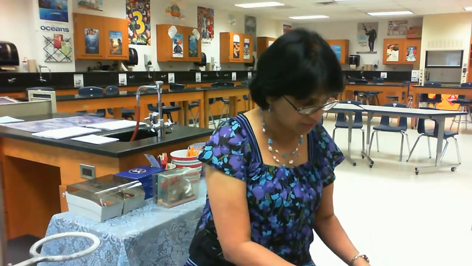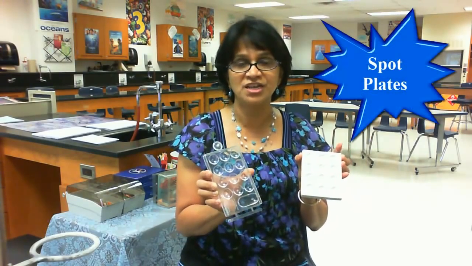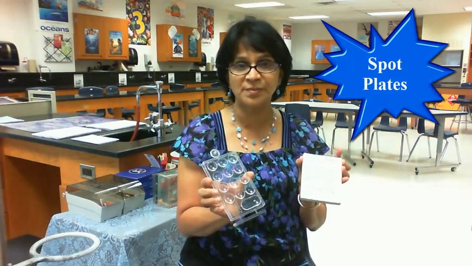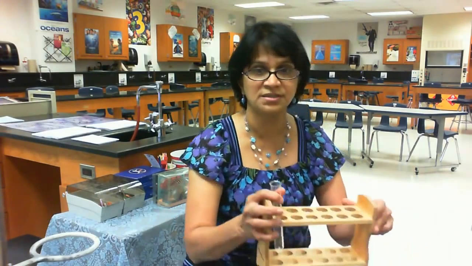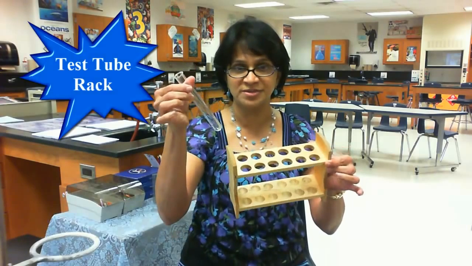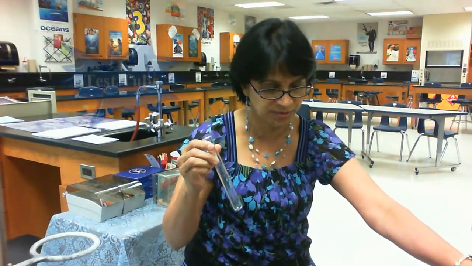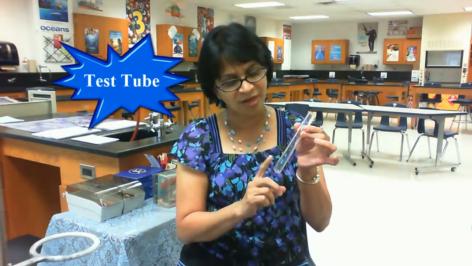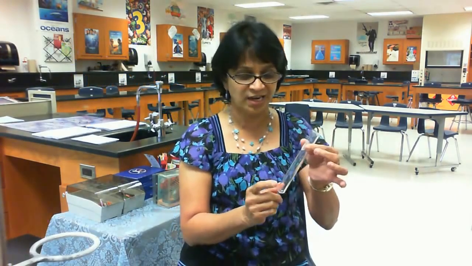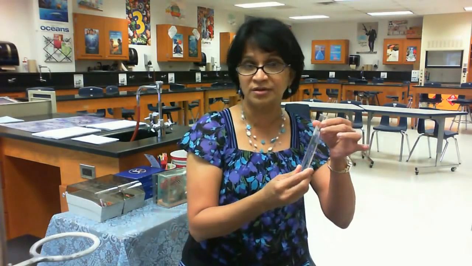Next, we're going to talk about these two equipments. Okay, these are spot plates or well plates, and generally we use them for micro scale reactions, small reactions. Then we have a test tube rack and a test tube sitting in that. Obviously, a test tube rack is for keeping test tubes. A test tube can be used for a reaction. A test tube does not have any markings, so we cannot measure accurately how much liquid we have.